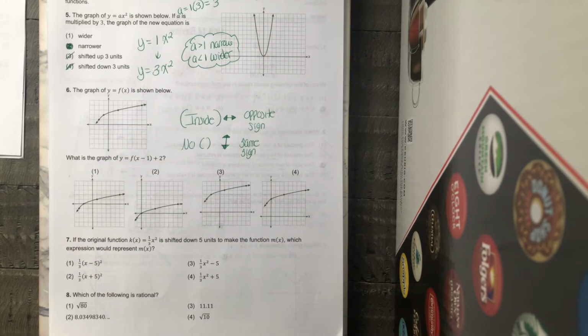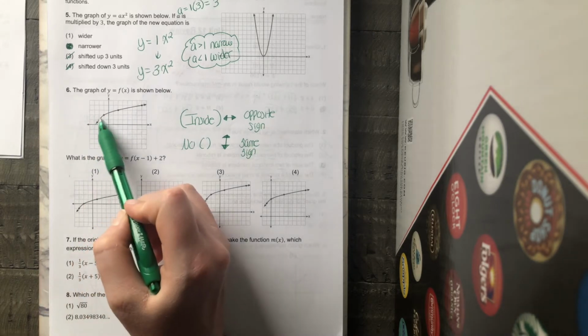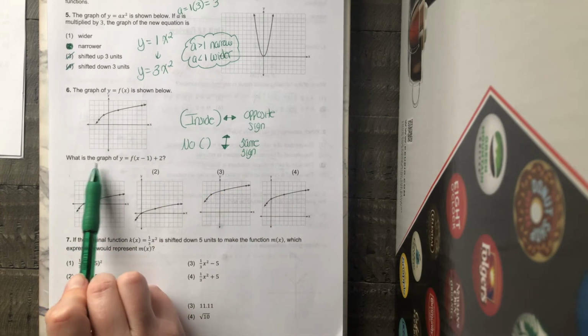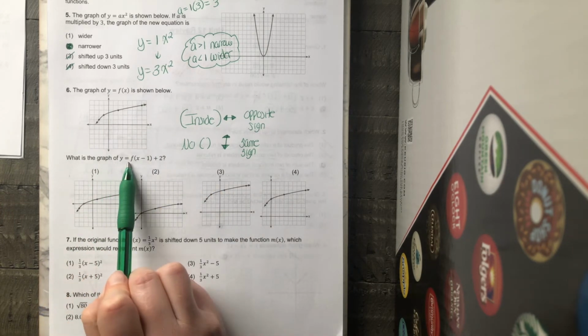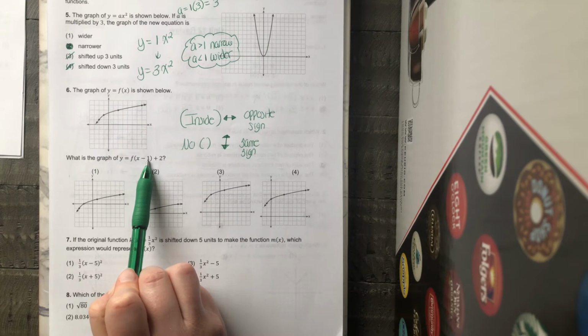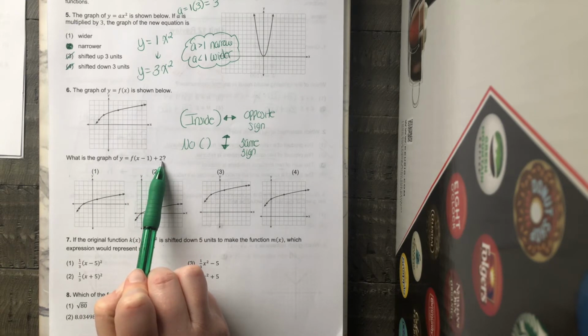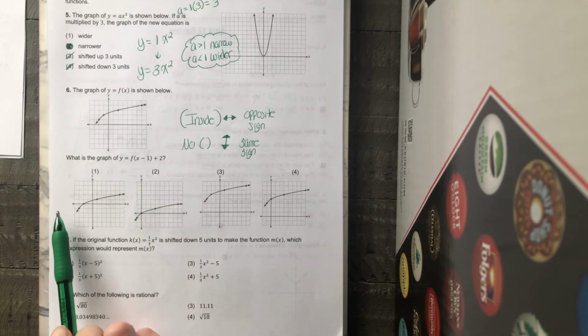All right, if we look at number 6, it says the graph of y equals f of x is shown below. So here it is. What is the graph of y equals f of x minus 1 and then the plus 2? All right, so here's another one. This one you wouldn't be able to solve at all without having the rules memorized.